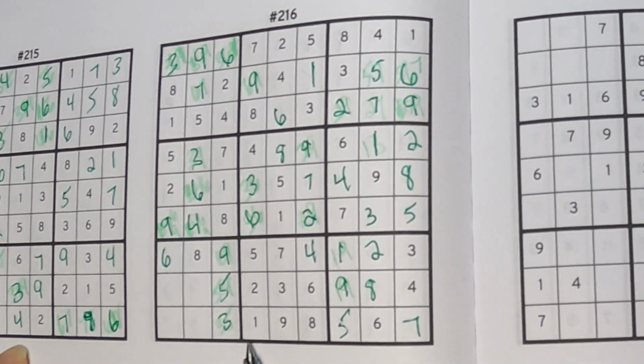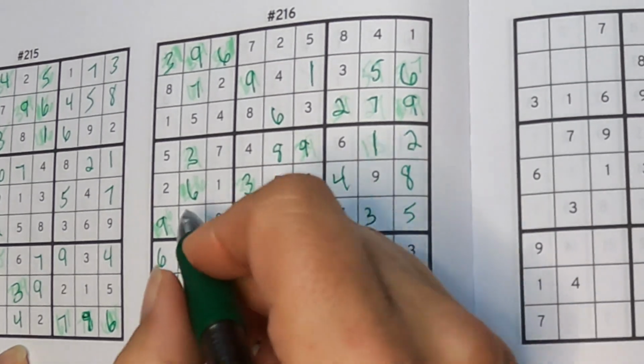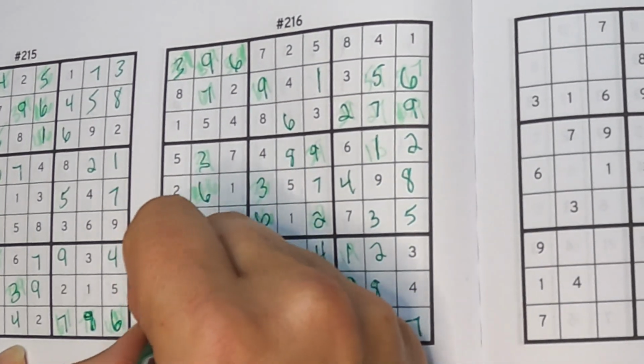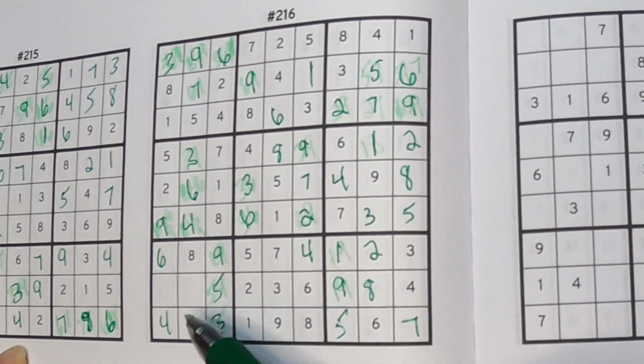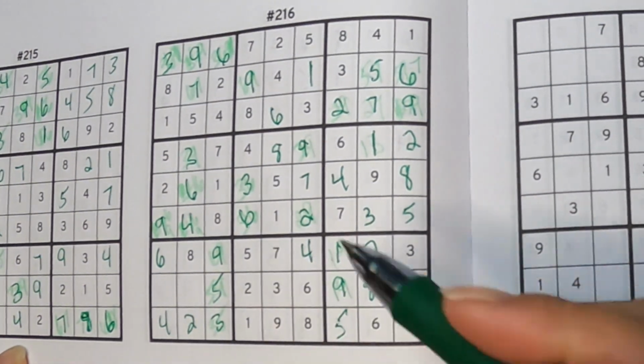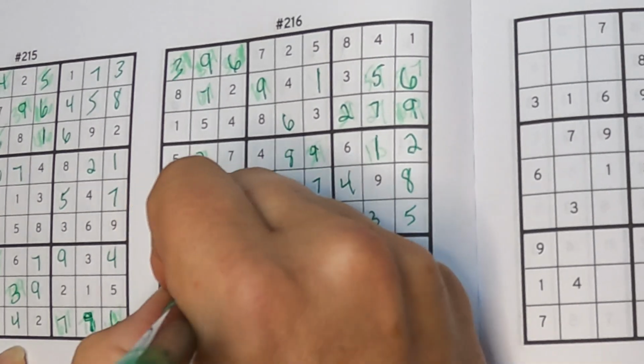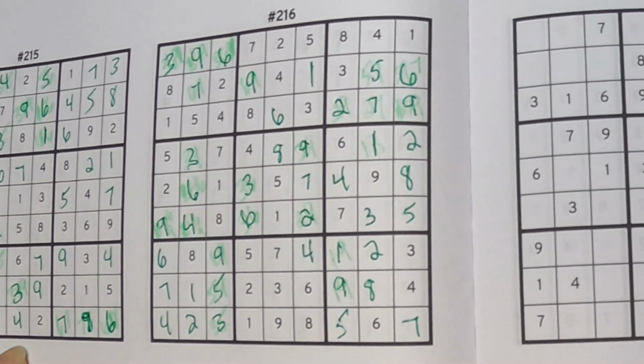For this bottom row, we're missing 2 and 4. We've got a 4 here, so 2, 4. And for this box now, we're missing 1 and 7. We've got a 1 here, so 7 and 1.